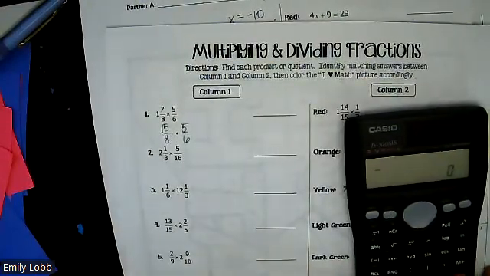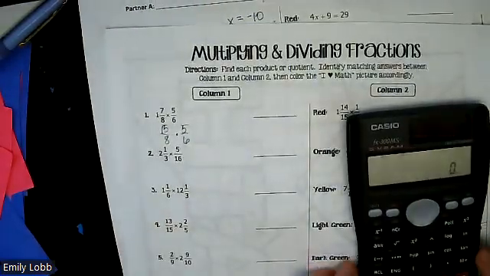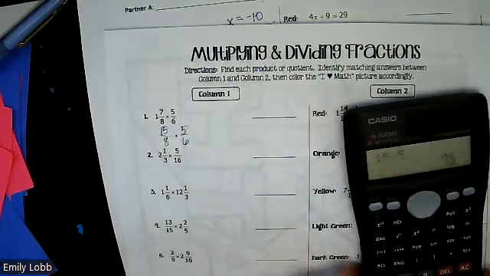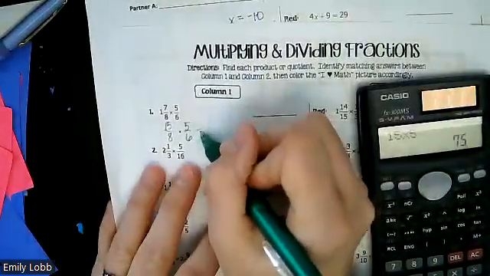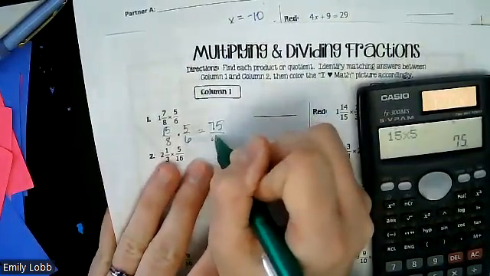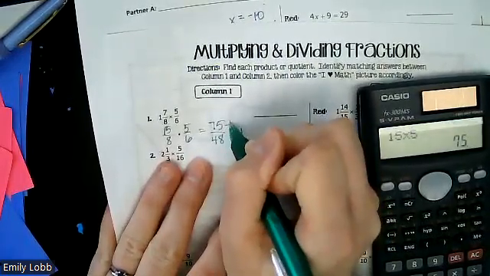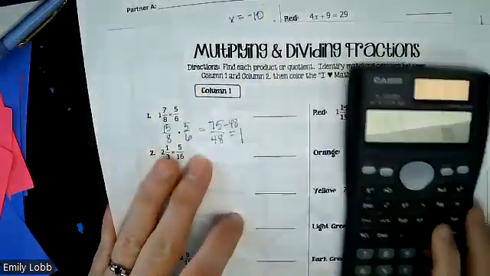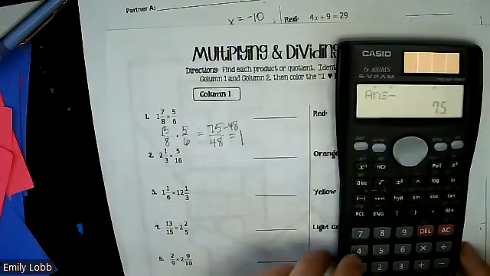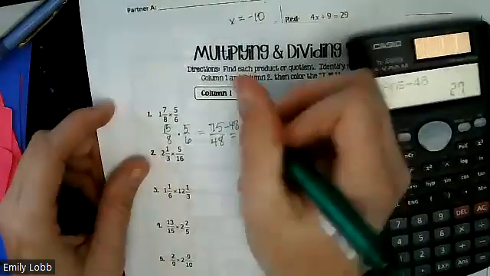15 times 5 is 60. No, 75. I am respectful for people. Thank you. So I have 75 divided by 48. So I can take 1 whole out of the 48. So from this 75, I'm going to want to subtract 48. And that leaves me with a remainder of 27.